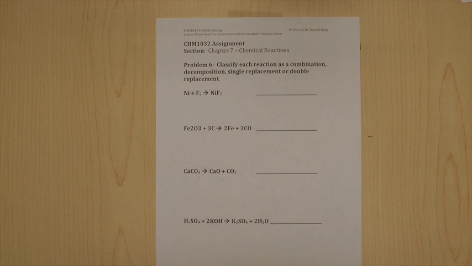Classify each reaction as a combination, decomposition, single replacement, or double replacement. Okay. These are relatively straightforward things to do. They're really not all that challenging to do. So probably the easy way is just to do these problems and figure it out from there.